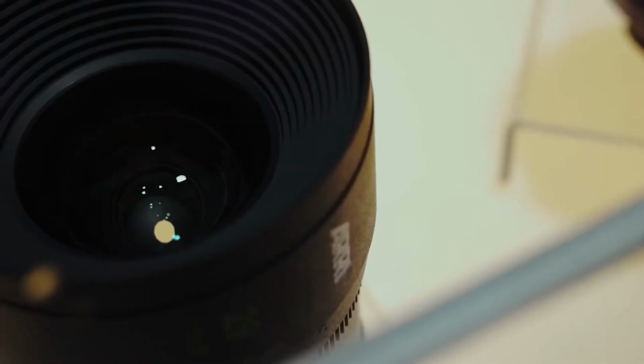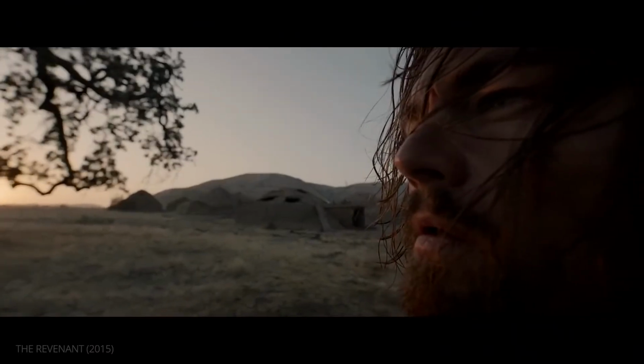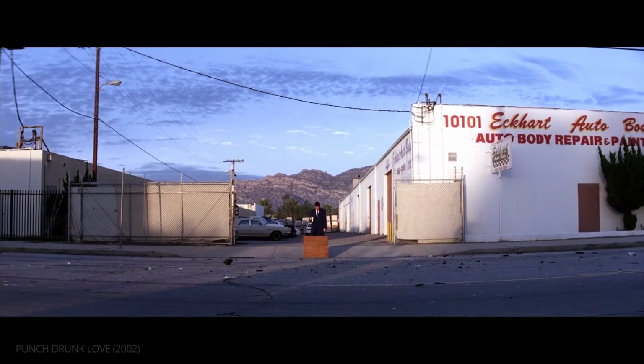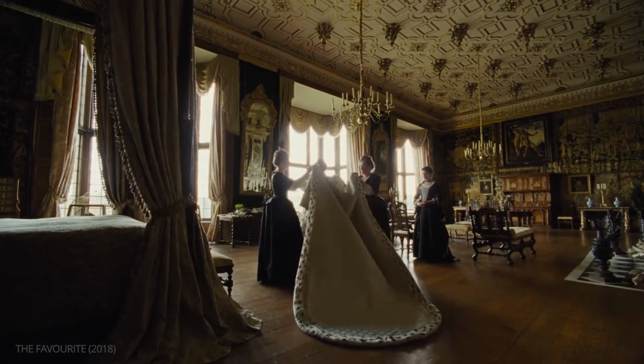Now that we've covered how a lens functions, let's go over the specific types used by filmmakers and how different lenses can create completely different effects. Let's start with the widest lenses.